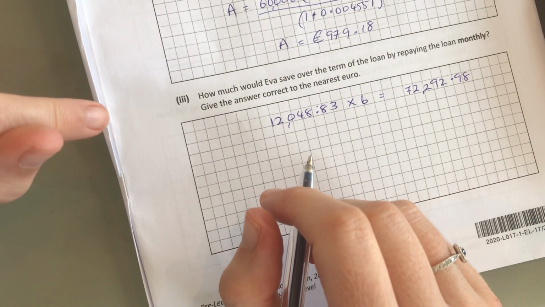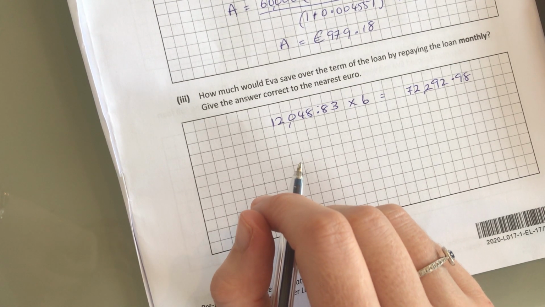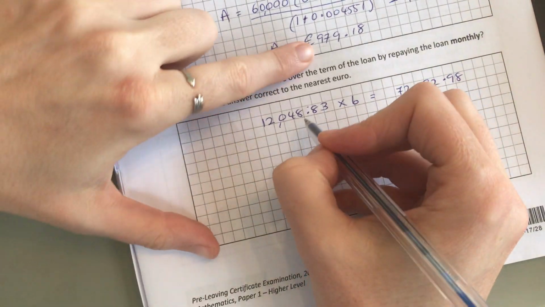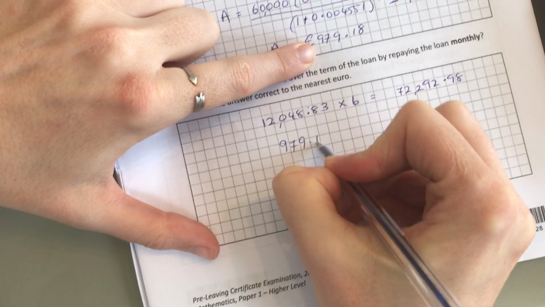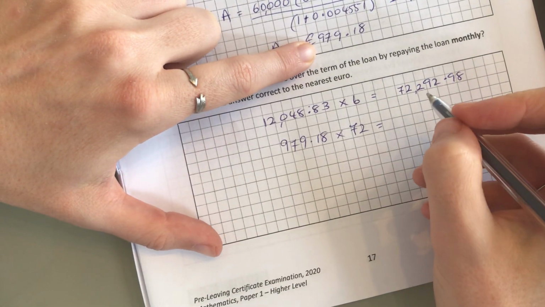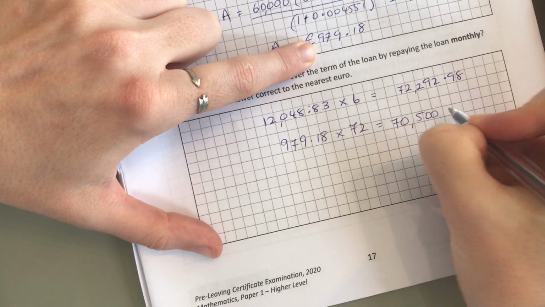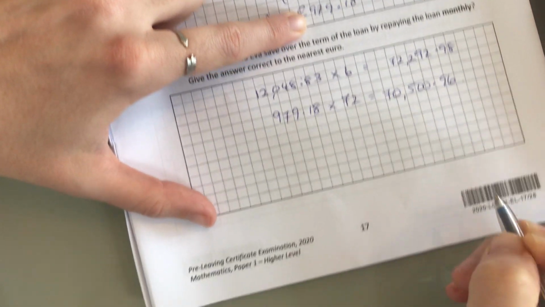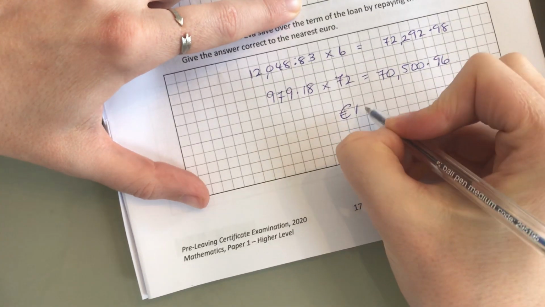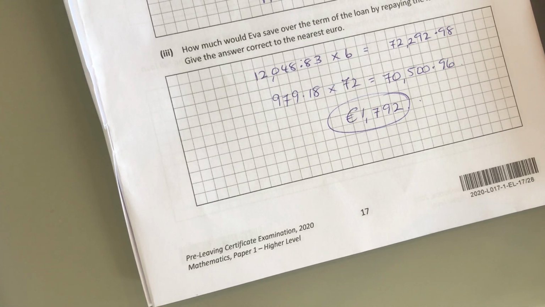But if she does a monthly one, where's my monthly? 979.18. She pays it over 72 months, and that is 70,596. And then if we just subtract those, you'll see that she saves €1,792 over the course of it.